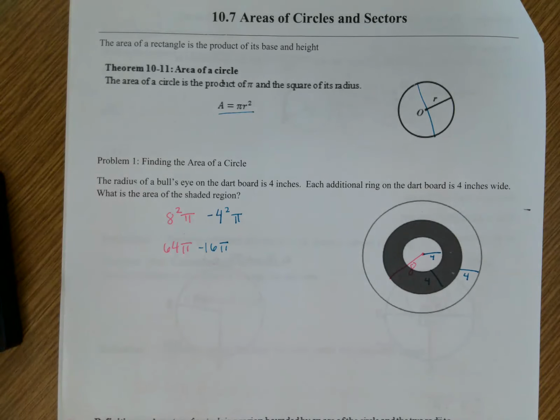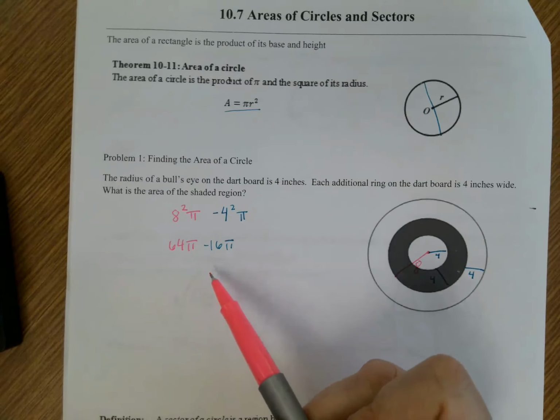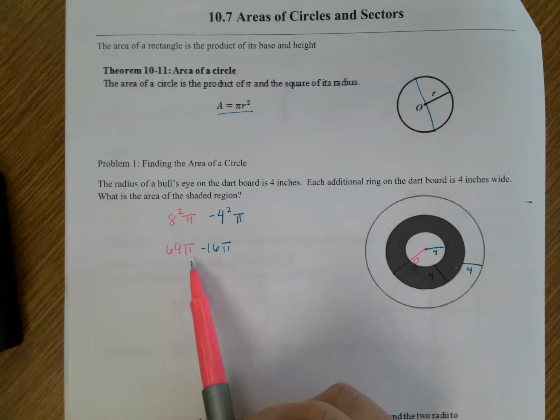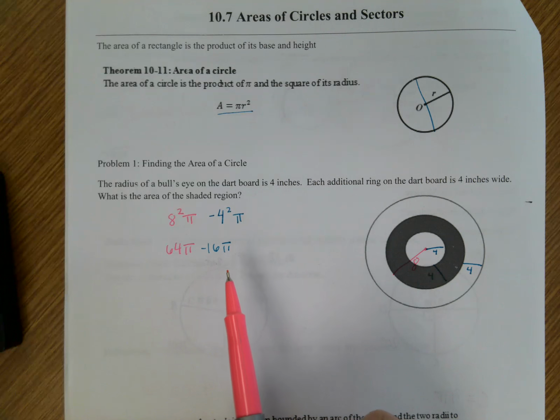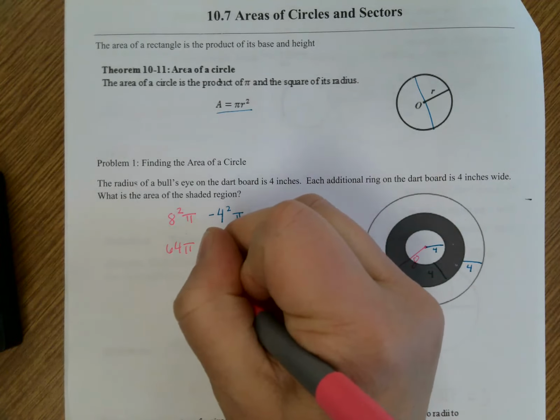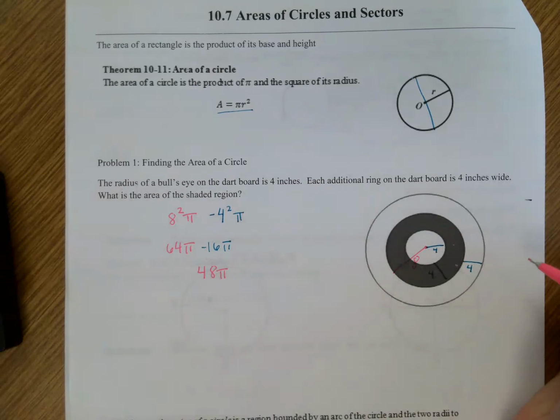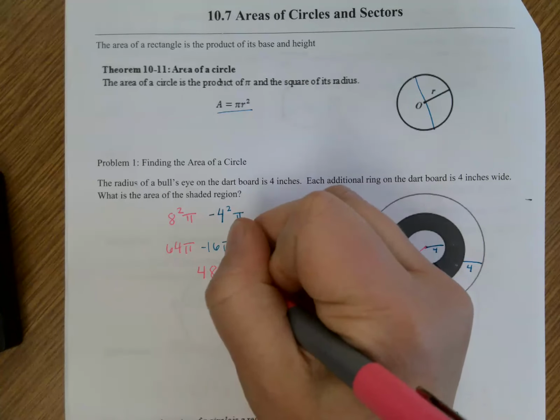Now, if I ask for your answer in pi units, remember pi is just kind of like an x here. I'm still taking 64 of something minus 16 of something. So if I asked for this in pi units, this would be 48 pi. In this case, we're talking about inches squared.